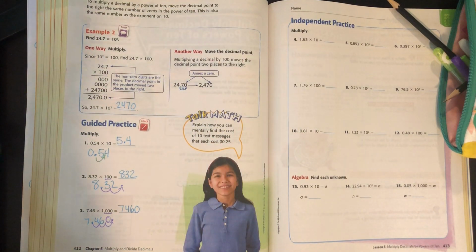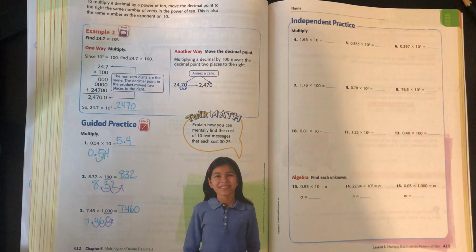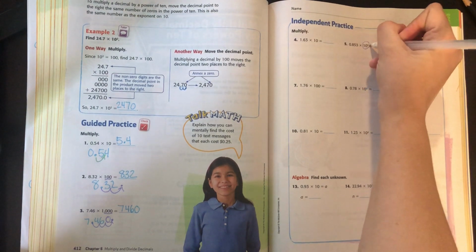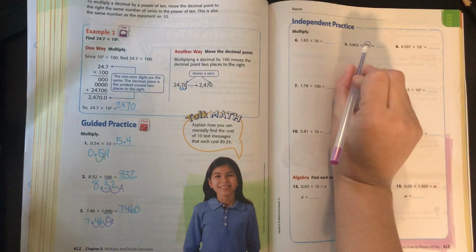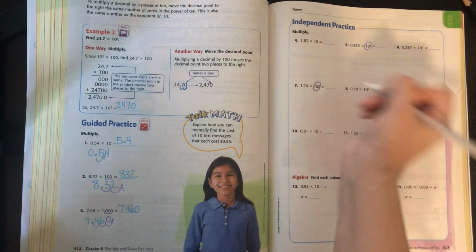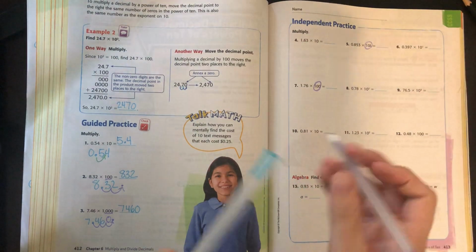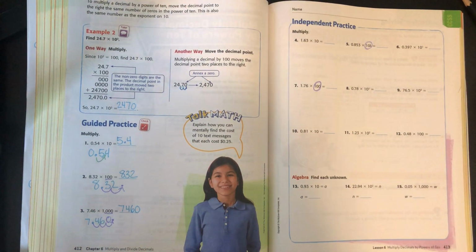So you have some practice pages for you, and you also have some practice on Canvas. Please don't forget, especially when you're looking at the independent practice, to really pay attention to the power of 10. If it has just the number 100, or if you have an exponent like 3, really make sure that you're paying attention to those.